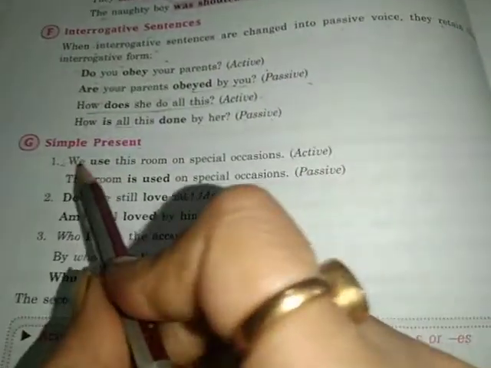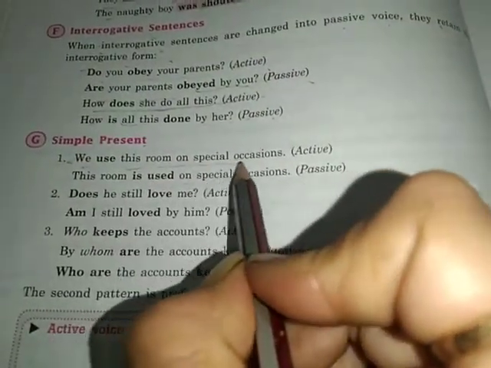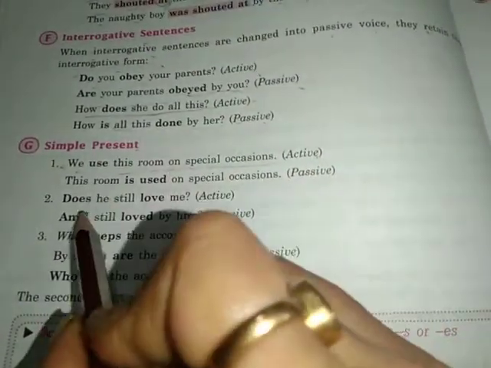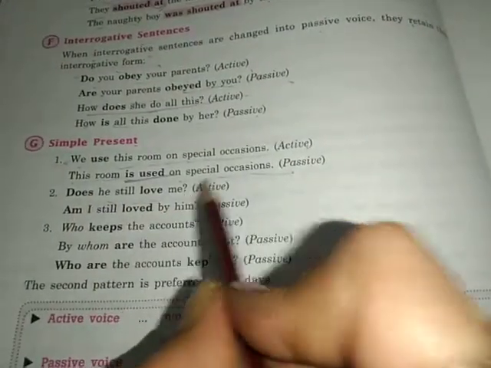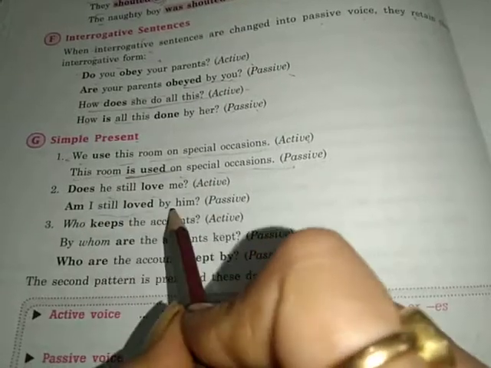Now simple present. We use this room on special occasions. This is in active. Passive में कैसे use करोगे? This room is used on special occasions. Does he still love me? In active. Am I still loved by him?